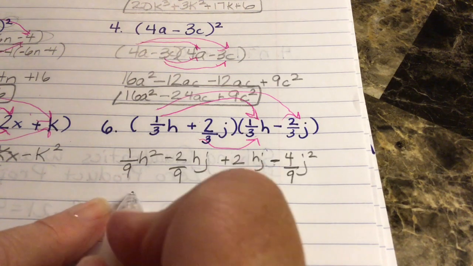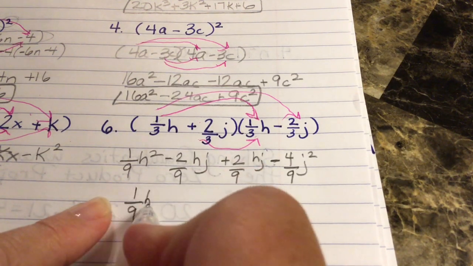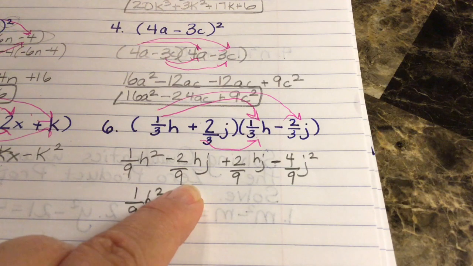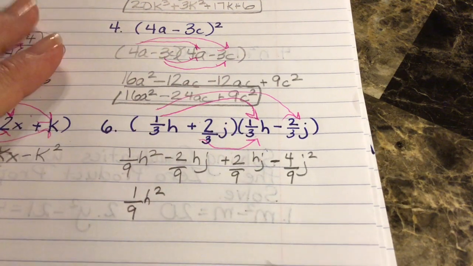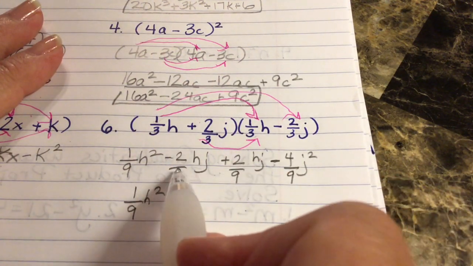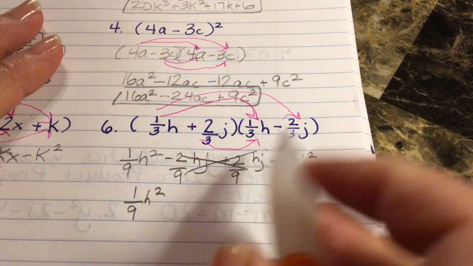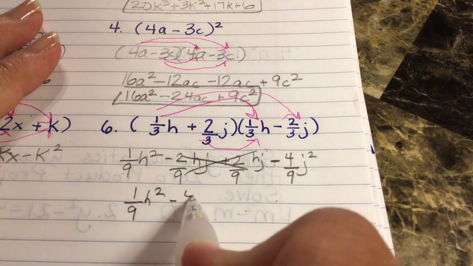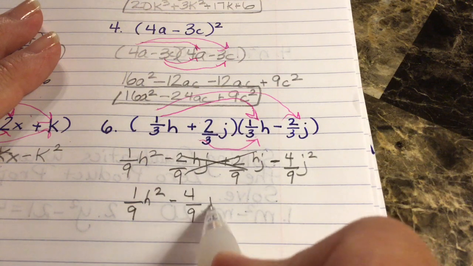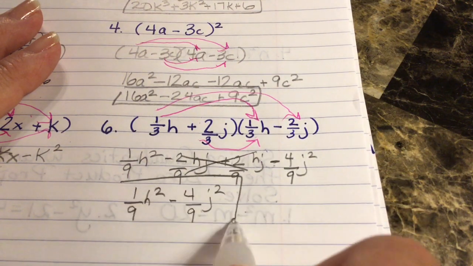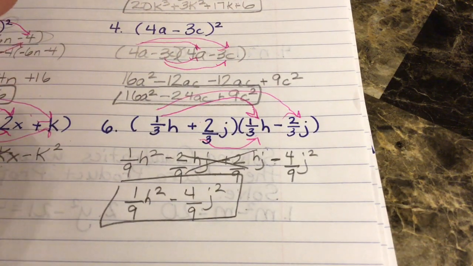Nothing to go with h squared. Negative 2/9 hj plus 2/9 hj. Those are the same thing. They would cancel out. They would give me 0 minus 4/9 j squared. And that's my answer to number 6. Hope that helps.